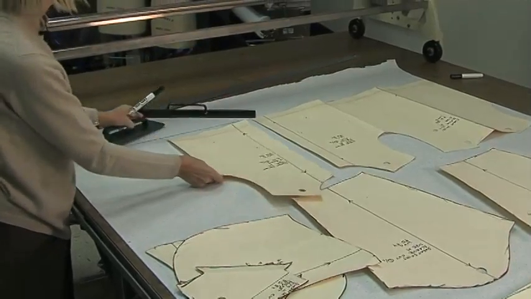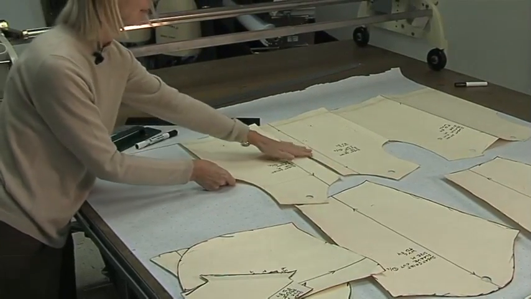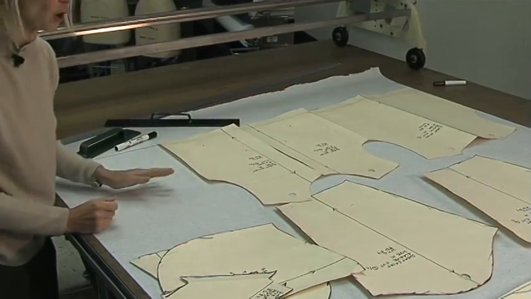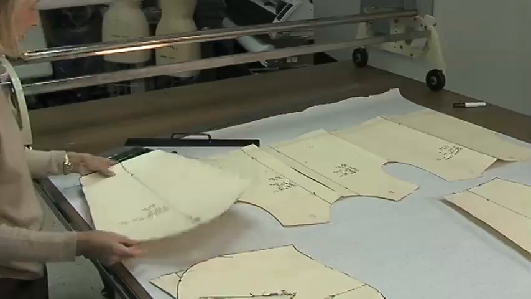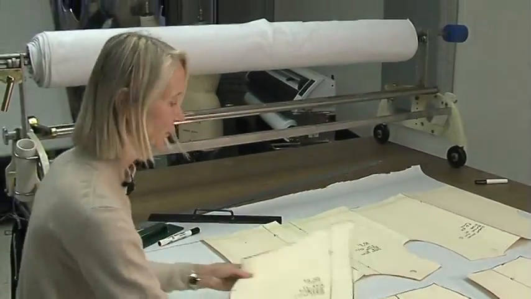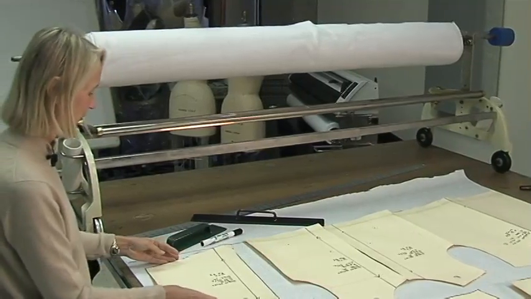They can be edge to edge, butting, but not overlapping. Find the best possible position for all the pattern pieces.